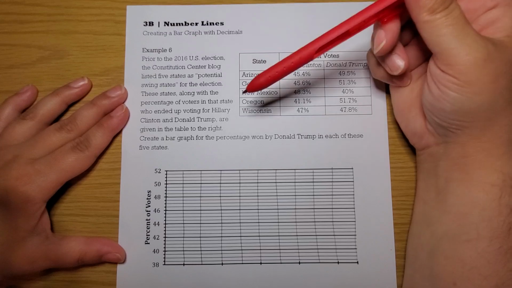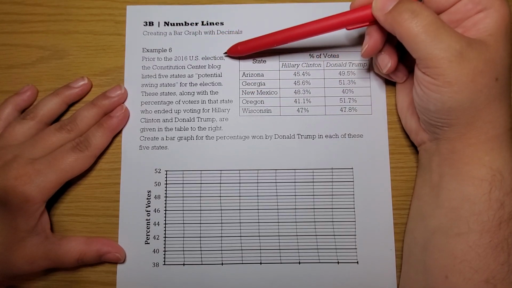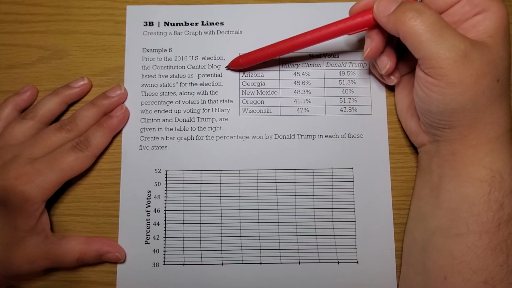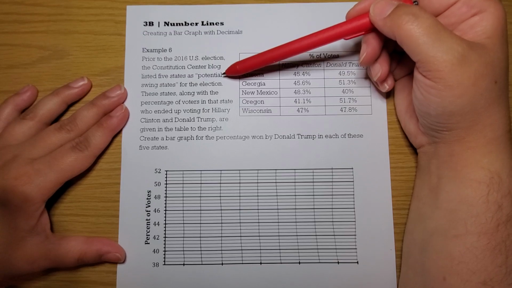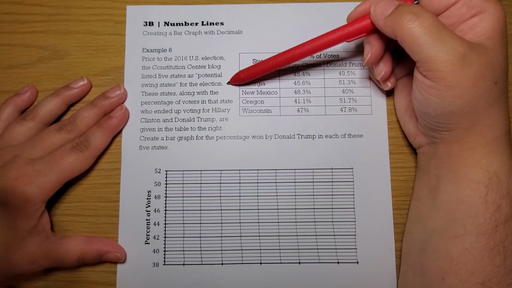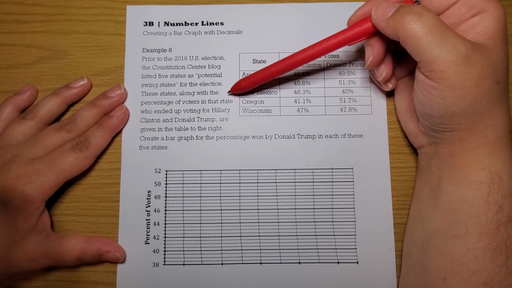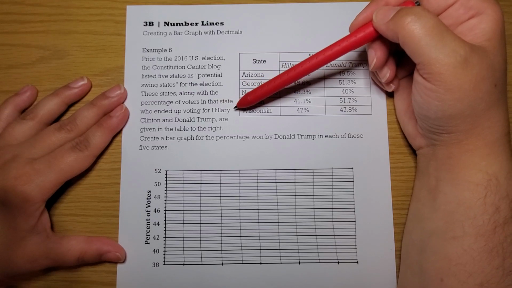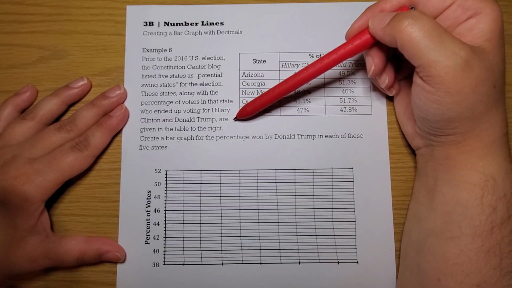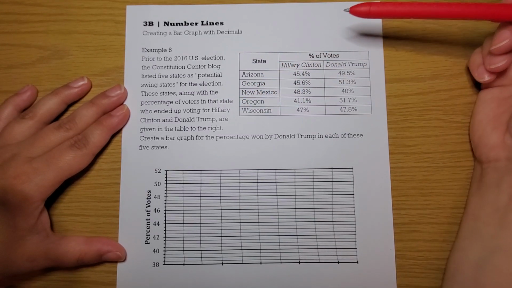This example says, before the 2016 U.S. election, the Constitution Center blog listed 5 states as, quote, potential swing states for the election. These states, along with the percentage of voters in that state who ended up voting for Hillary Clinton and for Donald Trump, are given in this table.